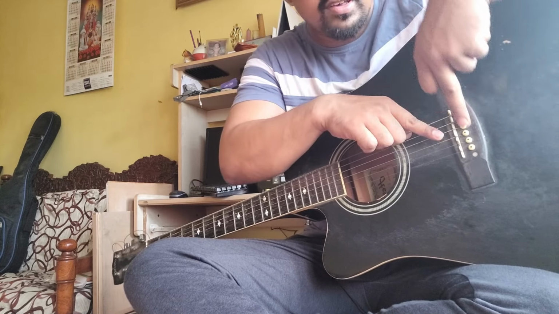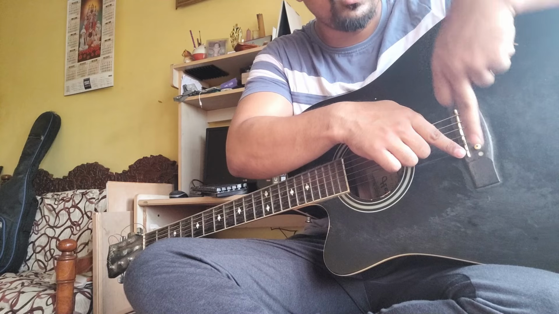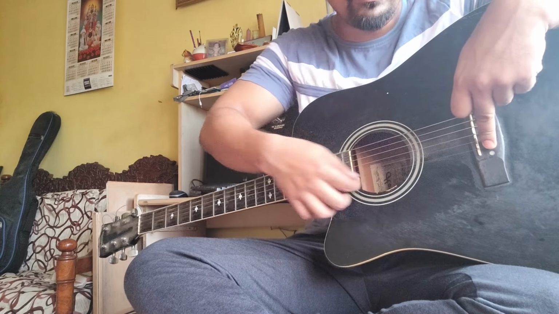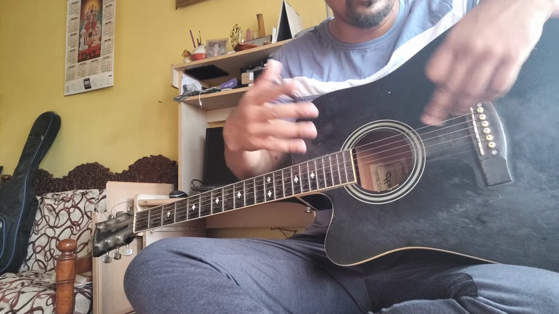Now, what are these? These are bridge nuts. These are basically also called bridge pins. So these are used to tighten the strings while tuning. I'll show everything later in the other videos.